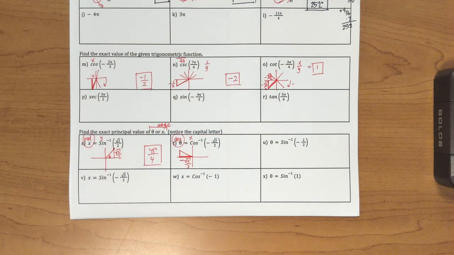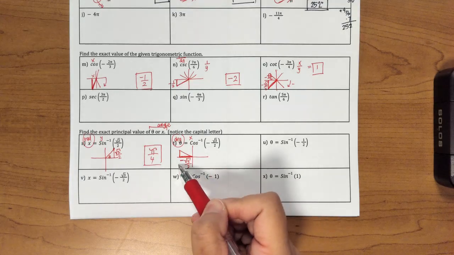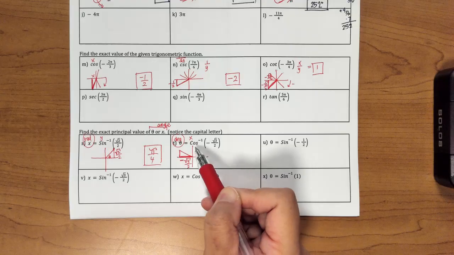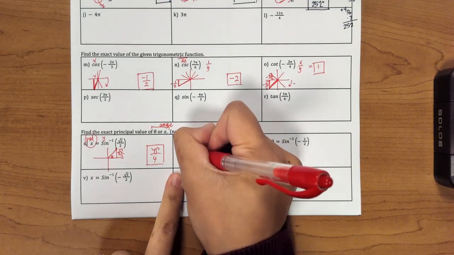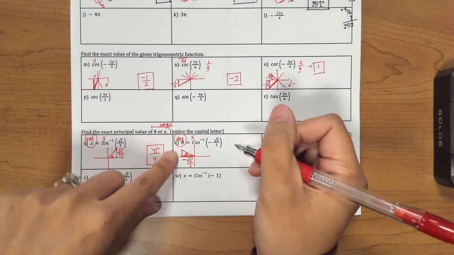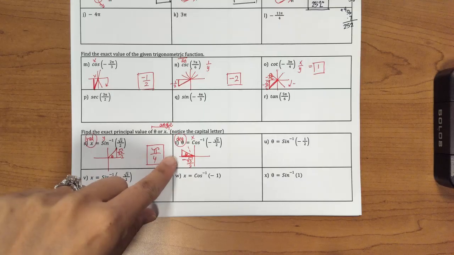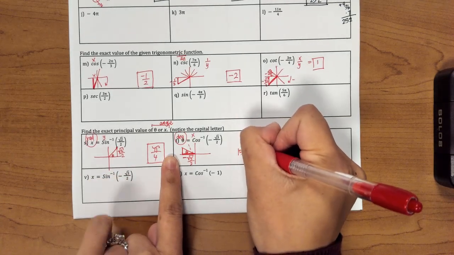For this one, since it's the principal value, I want the first quadrant I get to, so not the one underneath, right? So the first one I get to is quadrant 1, quadrant 2. So I'm going to hit this point first. And what is this angle here? Well, that angle in degrees is close to 180, but it's 30 degrees away from 180, so that's 150 degrees.